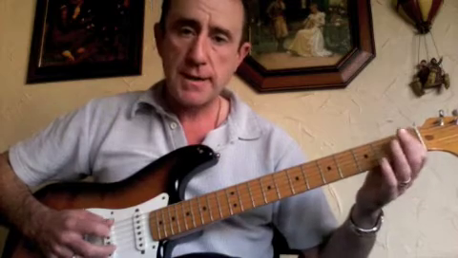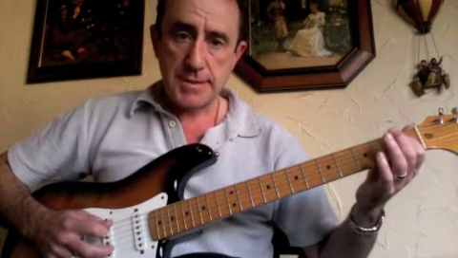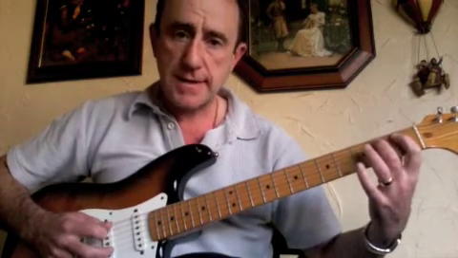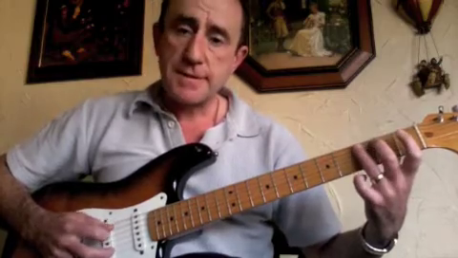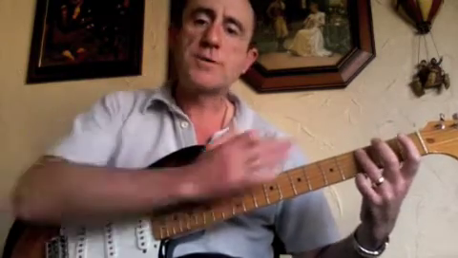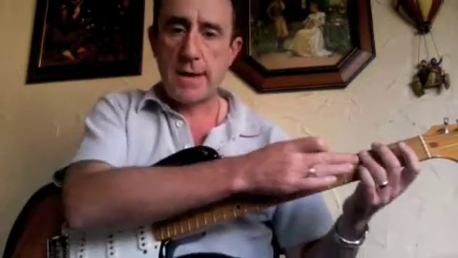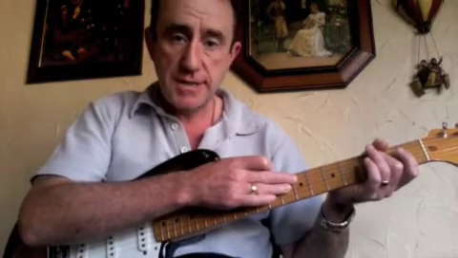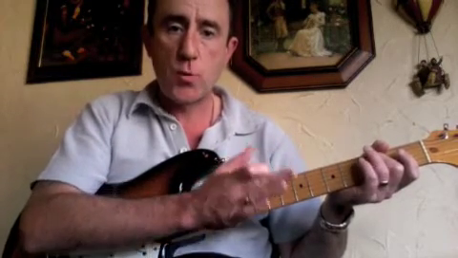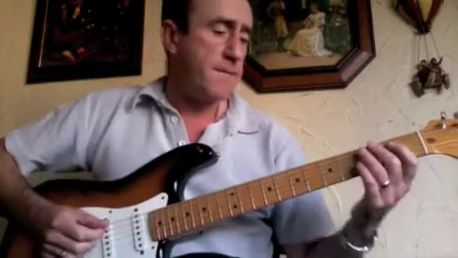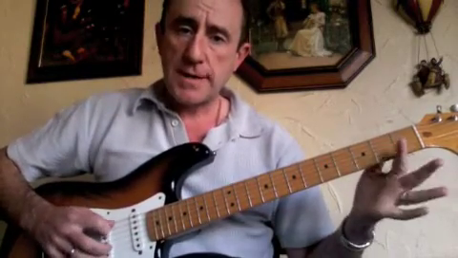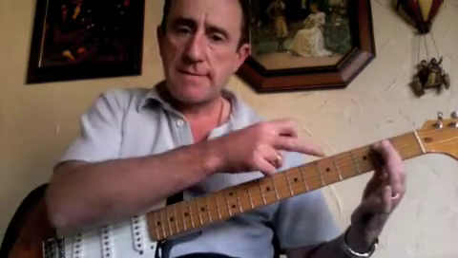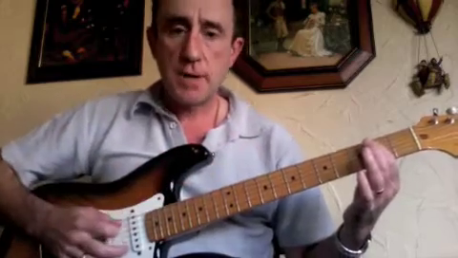Open string to the first fret is a semitone, first fret to the second fret is a semitone, second fret to the third fret is a semitone, and that works on every single string, everywhere. Anytime you go up from one fret to another, keeping on the same string, the interval is one semitone. If you play 2 frets, so open A string to the second fret, the interval is called a tone.